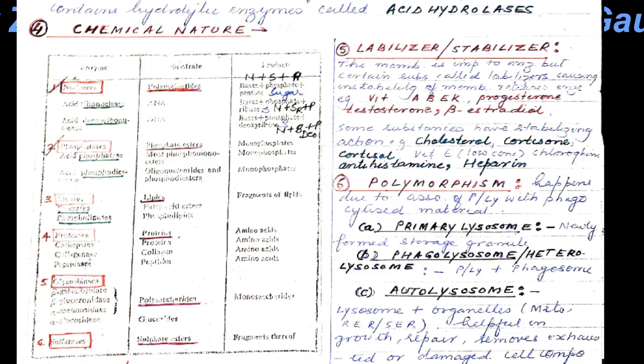Lysosome doesn't occur in a single form but in multiple forms and exhibits the phenomenon of polymorphism, and it happens due to association of primary lysosome with phagocytosed material. So primary lysosome is the lysosome which is newly formed storage granules and has no association with any of the phagocytosed material or food around. Then phagolysosome, which is also termed heterolysosome. When primary lysosome gets associated or merged with phagosome, it is called phagolysosome.